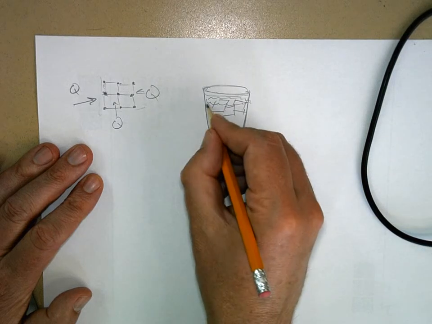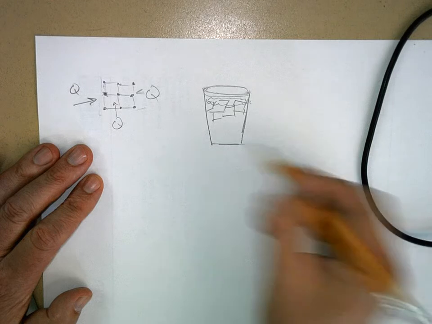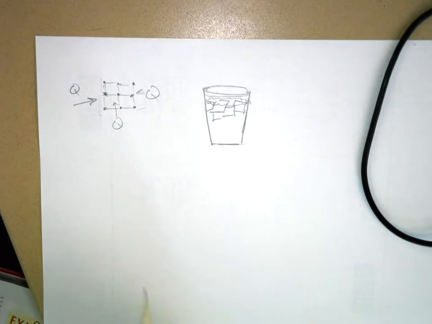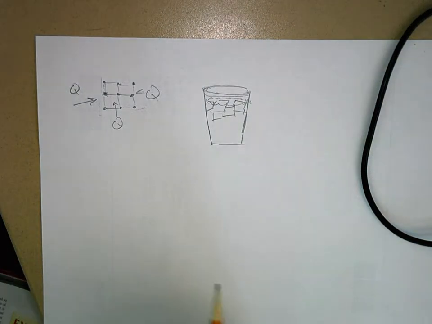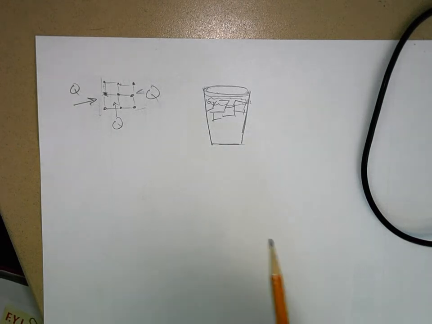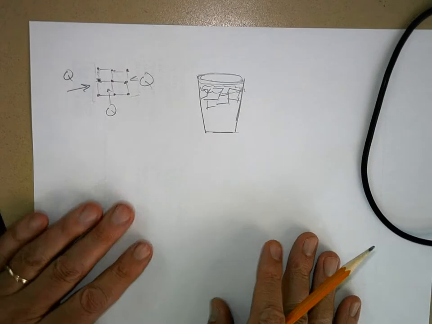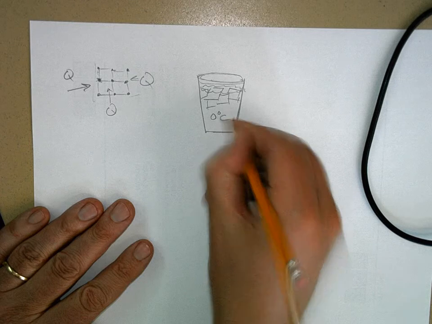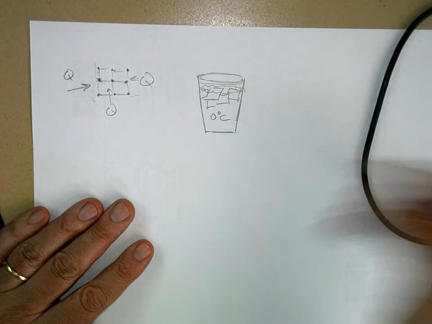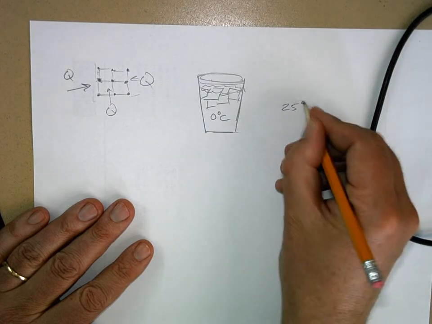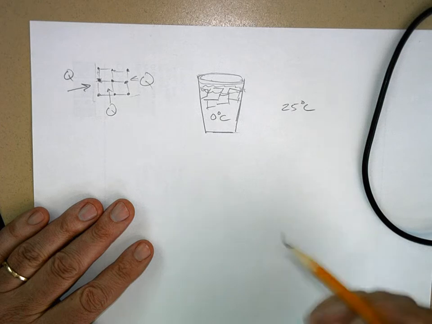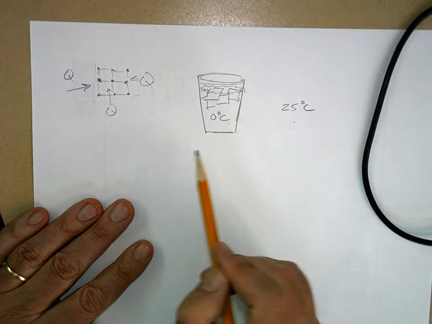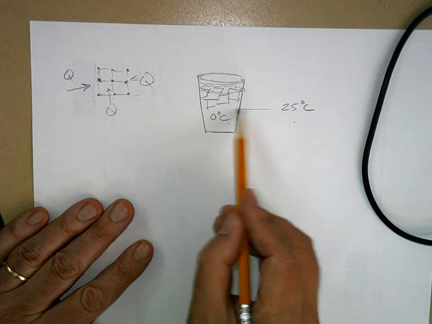So here's some ice cubes floating in water. By the way, the fact that water is less dense when it's a solid than when it's a liquid is very unusual, and very lucky for us that ice floats. Now, this is at 0 degrees Celsius, and room temperature is about 25 degrees Celsius. So we know that heat flows from high to low temperature. So heat's going to flow in here.